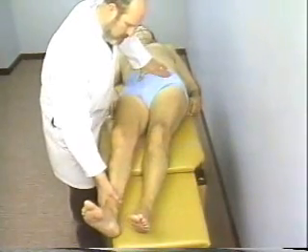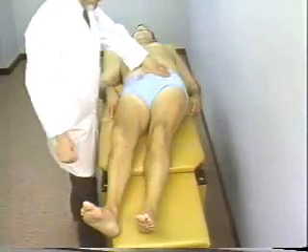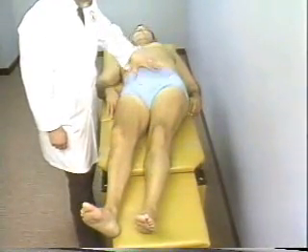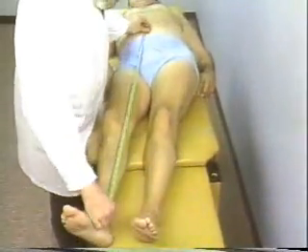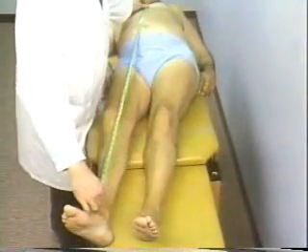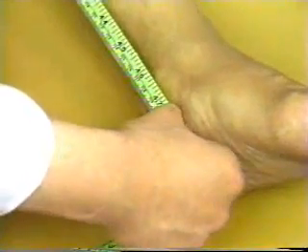The legs are not placed perpendicular to the pelvis or the line joining the anterior superior iliac spines. The measurement is then taken from the umbilicus or xiphisternal junction to the medial malleolus. This is done for both legs, and the difference will be the apparent leg length discrepancy if there was no true leg length discrepancy.